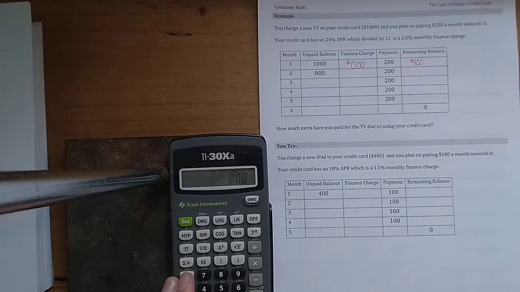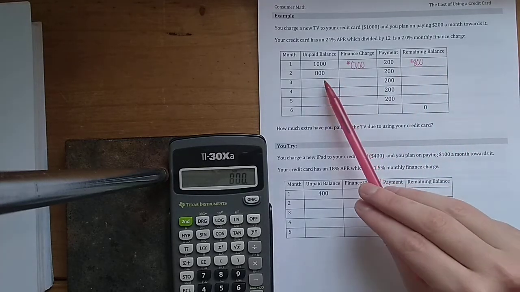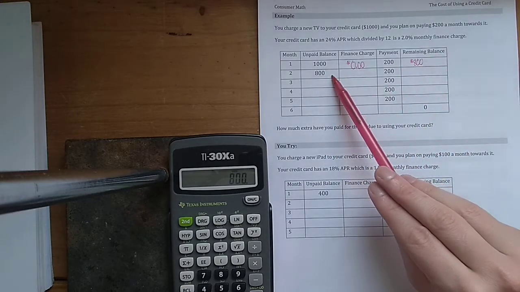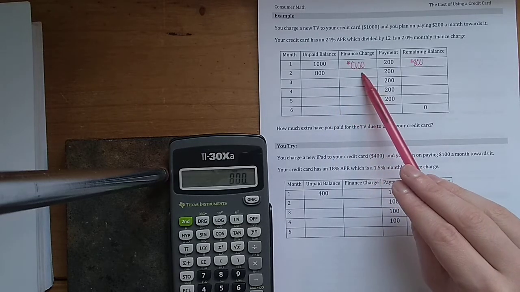1,000 minus 200, 800. Okay, so now the next step, if you go back to those steps, is we're going to take the remaining balance. That's now your new unpaid balance for the next month, okay? Whatever was remaining at the end of month 1 becomes your unpaid balance for month 2. And based on this, we're going to calculate the finance charge.